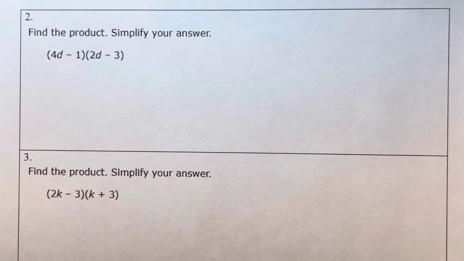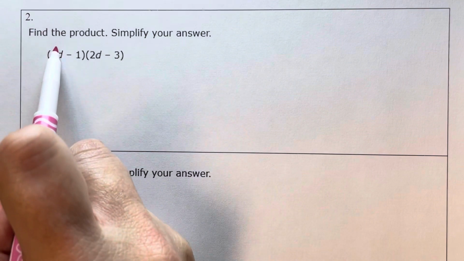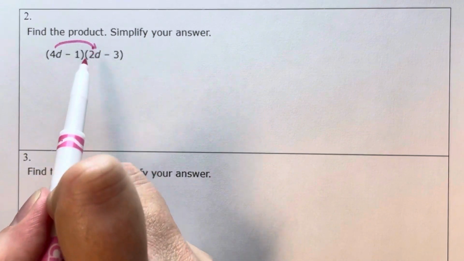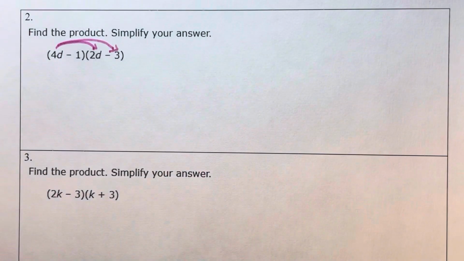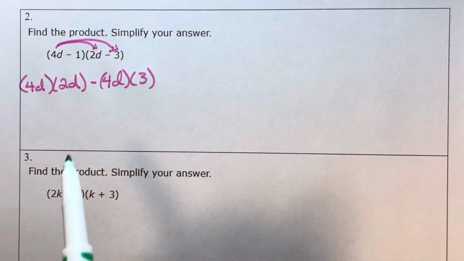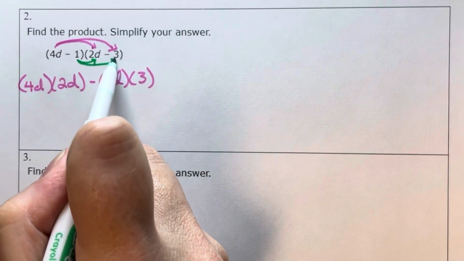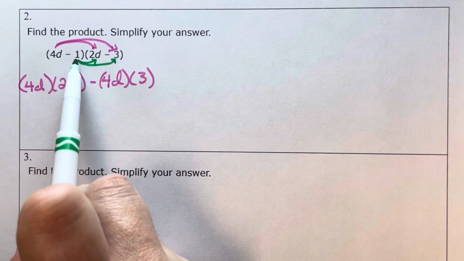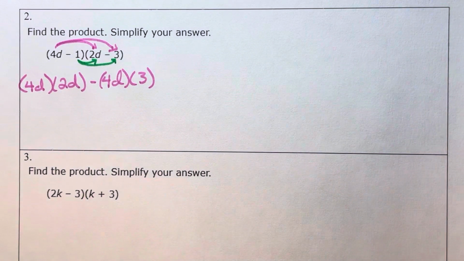Let's begin our second example by again using double distribution. So we multiply the first term of the first set of parentheses by both of the terms in the second set of parentheses. As you do your multiplying, make sure to take into account positive and negative symbols. So now we're going to multiply our second term to both of the terms in the second set of parentheses.